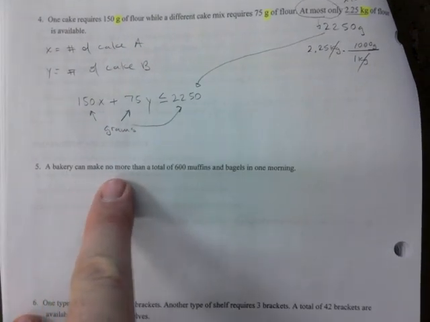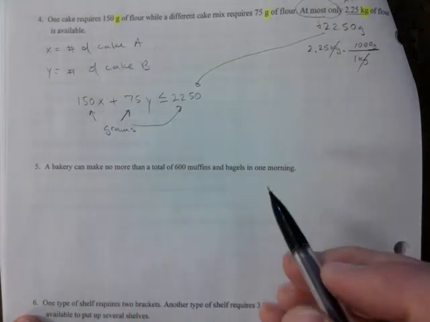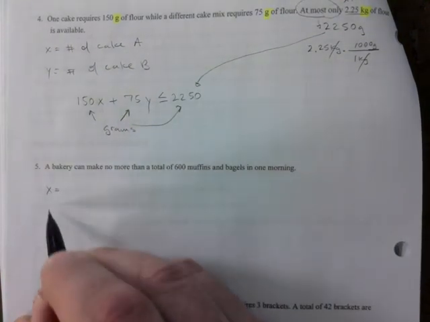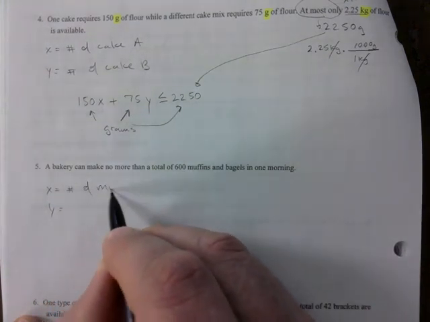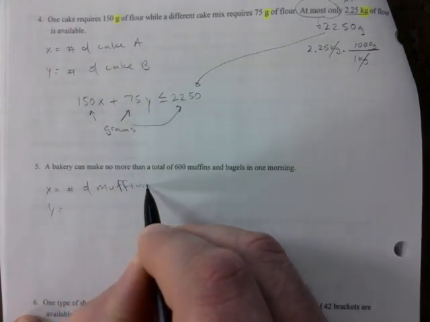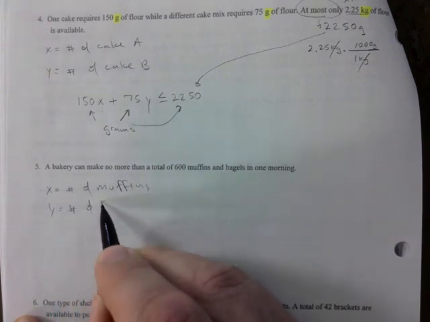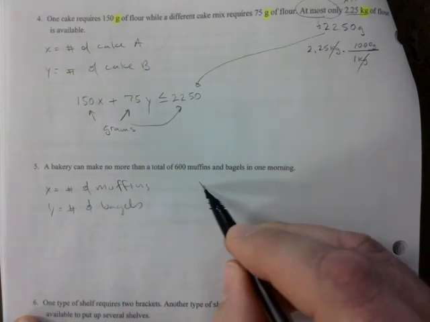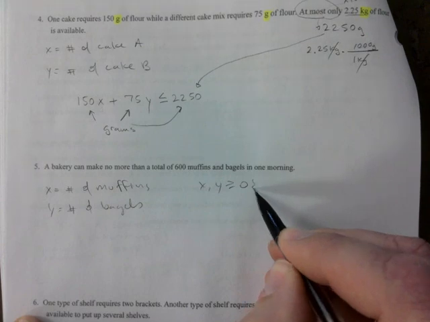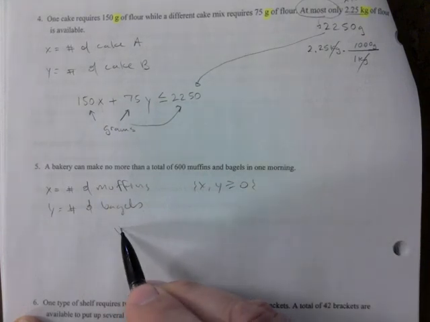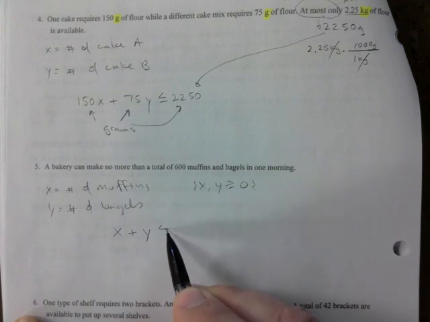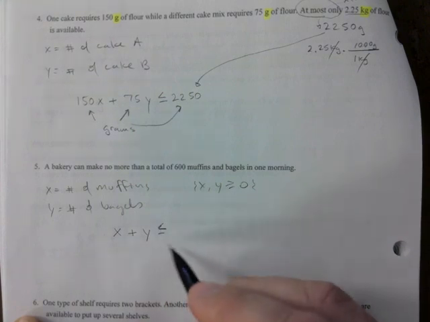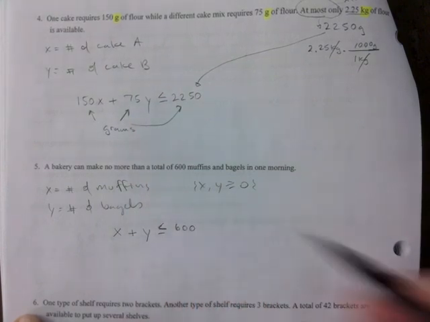Bakery can make no more than a total of 600 muffins and bagels in the morning. X, Y: number of muffins, number of bagels. X, Y is greater than or equal to 0. In this case, it's just talking about no more, so it seems to be less than or equal to, and you're going to think it's always going to be the case.